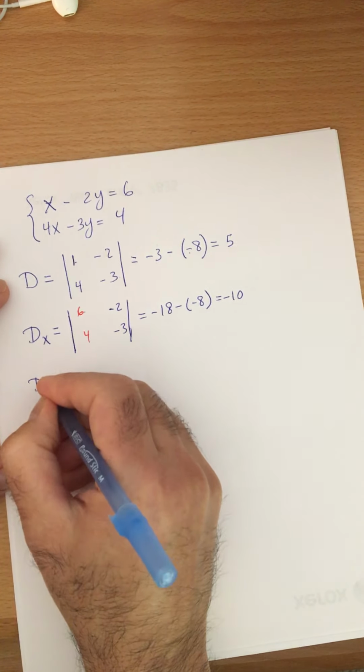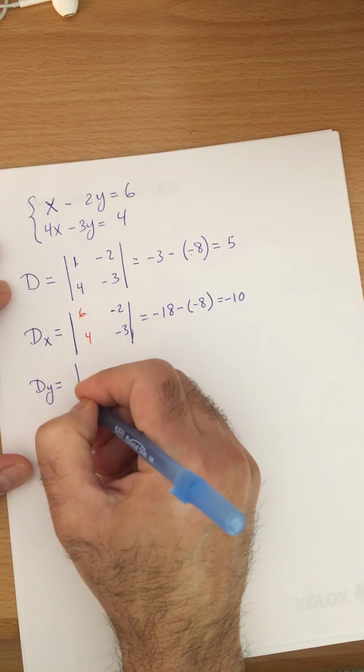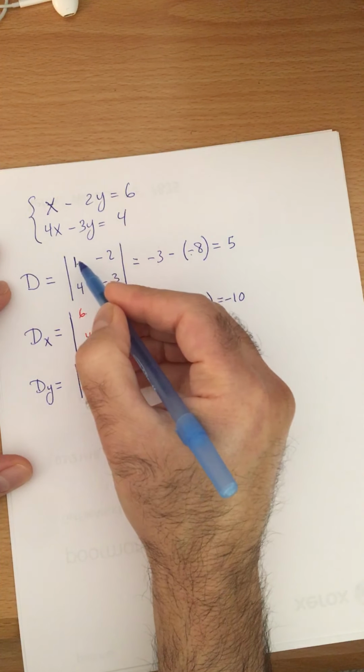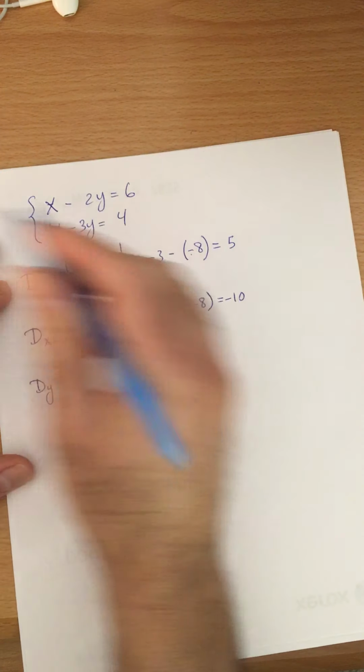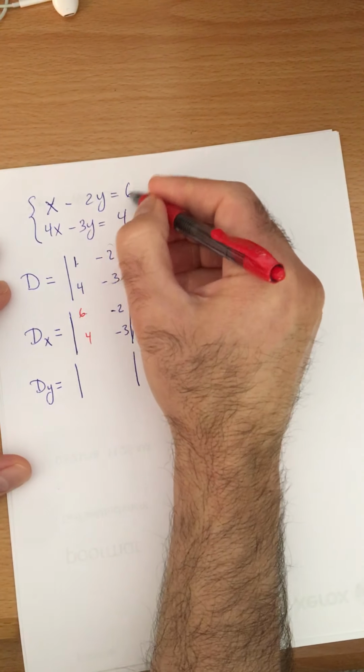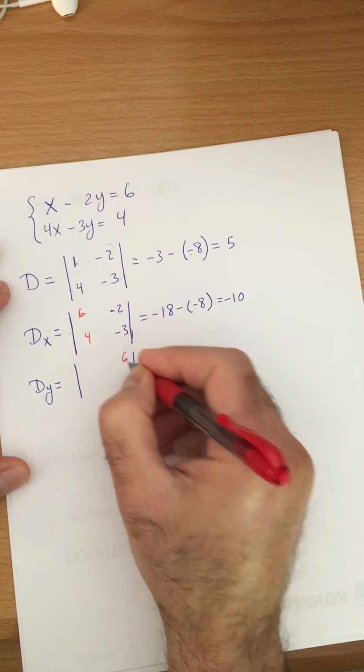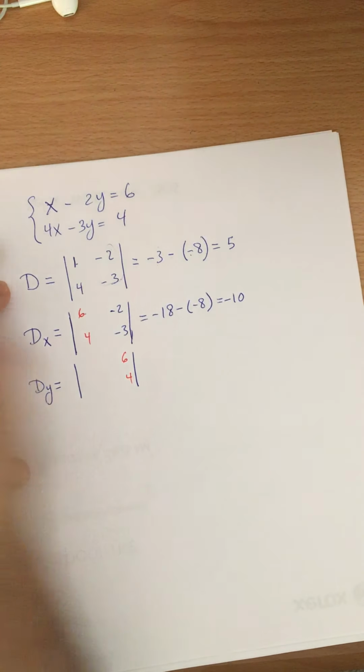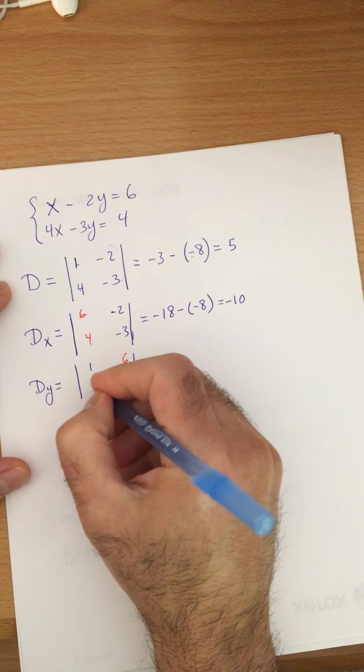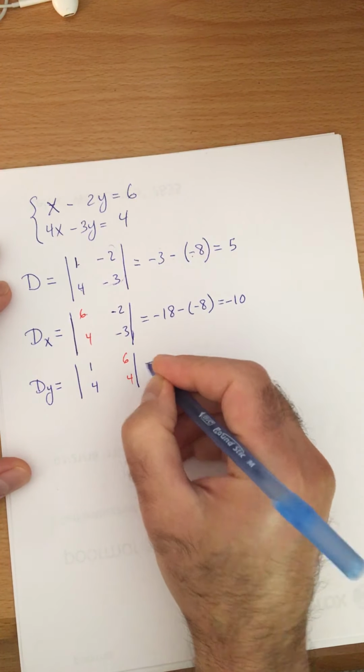And then you evaluate the D sub y, where the coefficients in front of the y are replaced by these constants over here. So I'm going to put 6 and 4 here, and I'm going to keep the coefficients of x the way they were. So 1 times 4 is 4 minus 24, and that gives you a negative 20. Okay, so D of x, D of y.